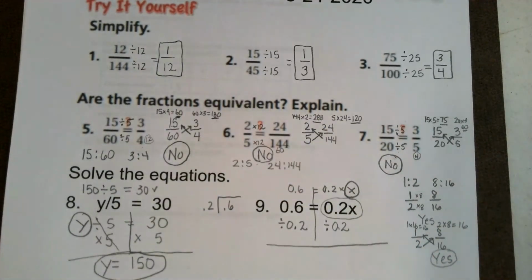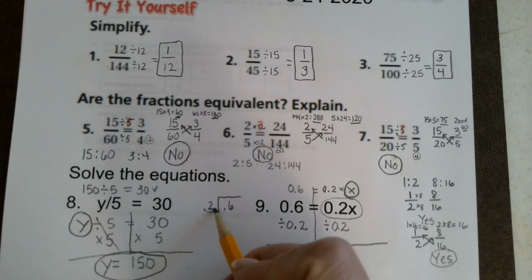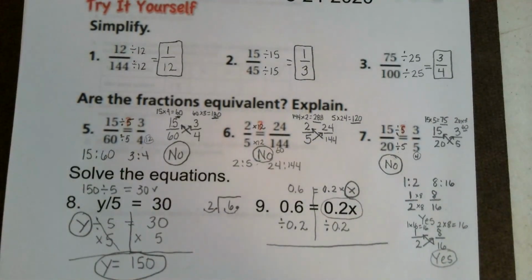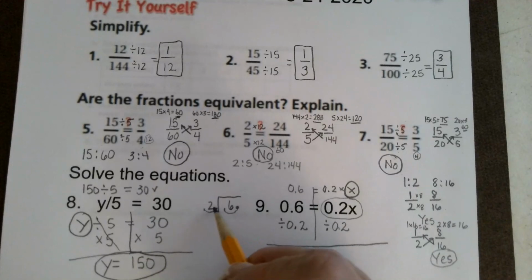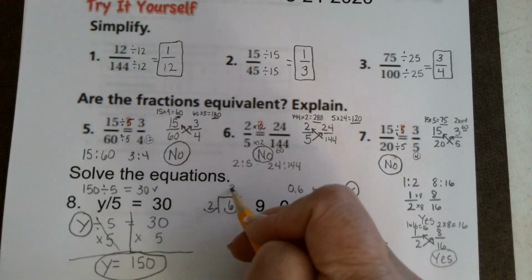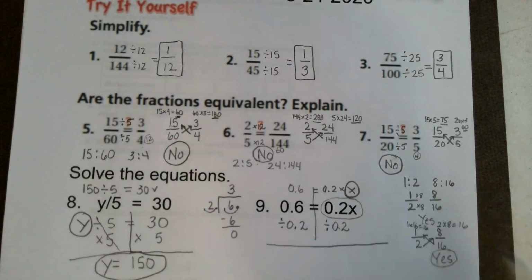Some of you messed up last week and had the decimal in the wrong spot. You cannot divide by a decimal, so you have to move that decimal one place. And if you move it on the outside of the box, you have to move it inside of the box too. So now my decimal is at the end of my 2. Now it's at the end of my 6. And really, we're just doing 6 divided by 2 is 3. 3 times 2 is 6. 6 minus 6 is 0.